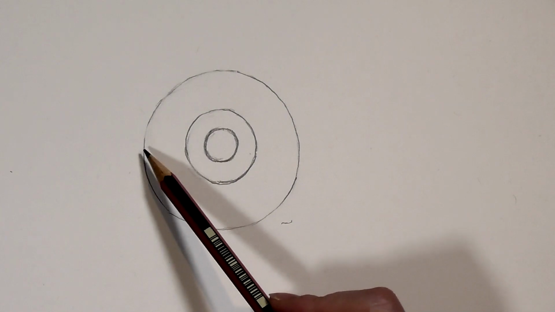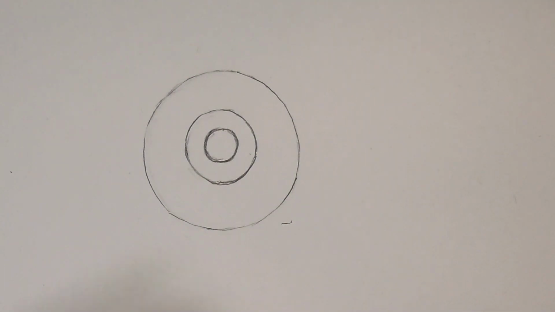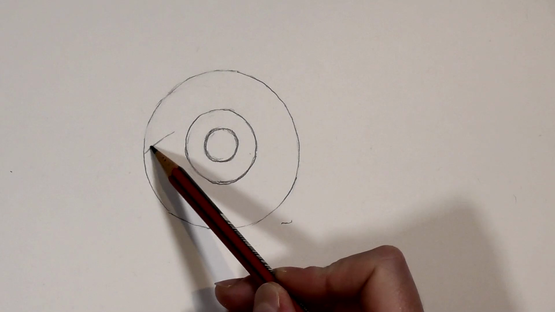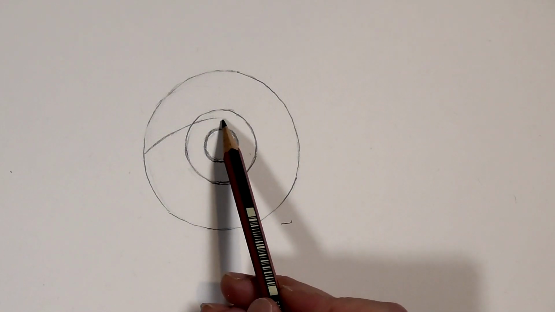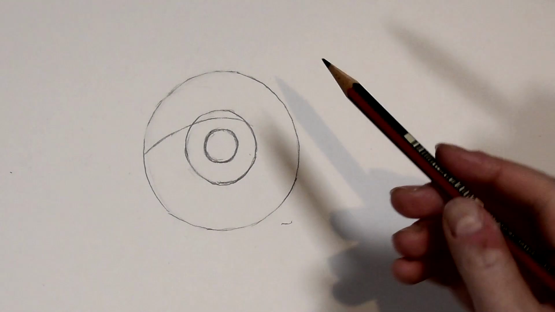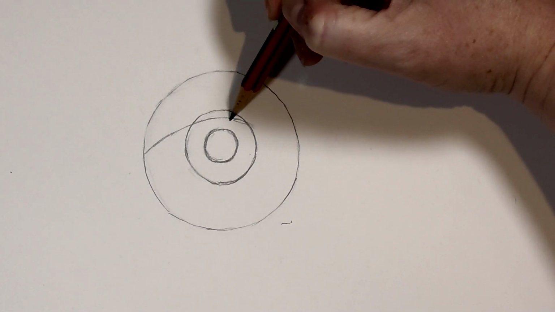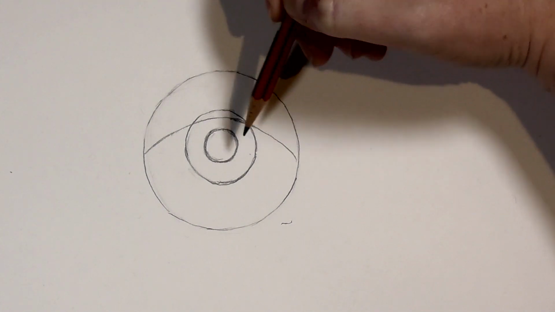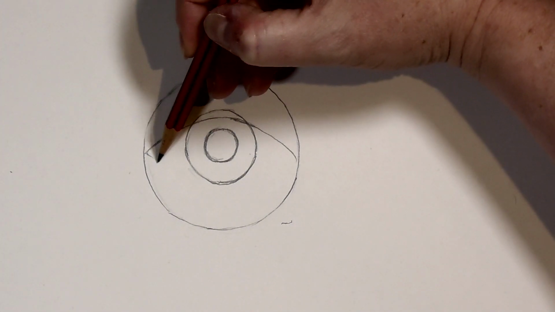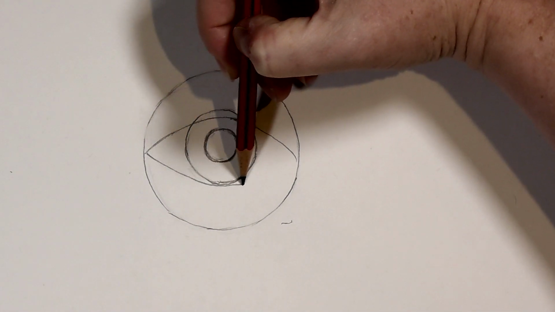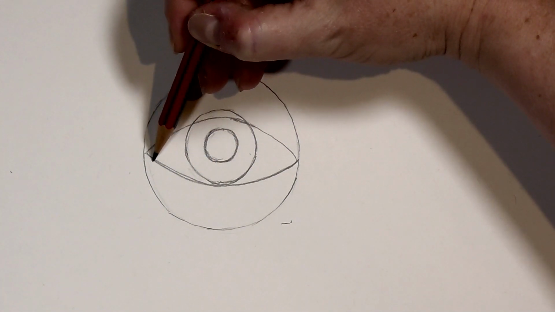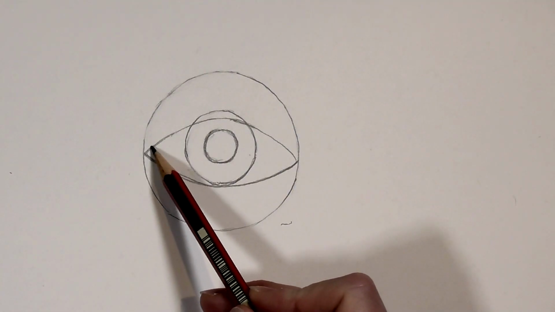Okay, so the next step really is to start to represent what covers the eye, to protect it. As we all know, we have eyelids to protect our eyes. So, again reverting back to the symbol system, I'm going to draw an elongated rugby ball shape as a rudimentary eye shape, and that's going to go right across that eyeball shape.